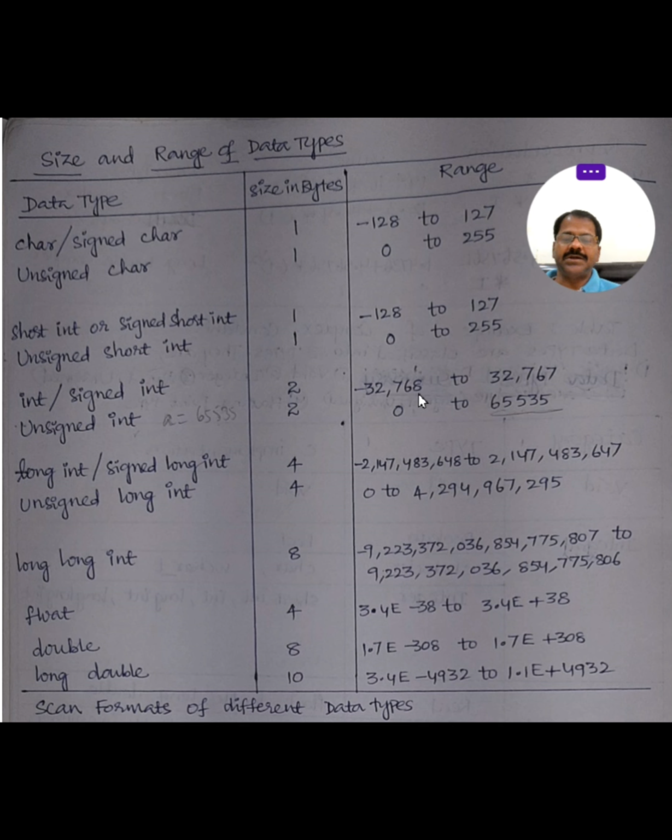By default, it is signed int only. If I give int, by default signed. If I want all positive values, I have to mention unsigned int. By default it is signed, but for unsigned we have to mention it. If I give int, that is the signed int. For unsigned, we have to mention completely unsigned int. For all these, signed and unsigned values are there once you see this.